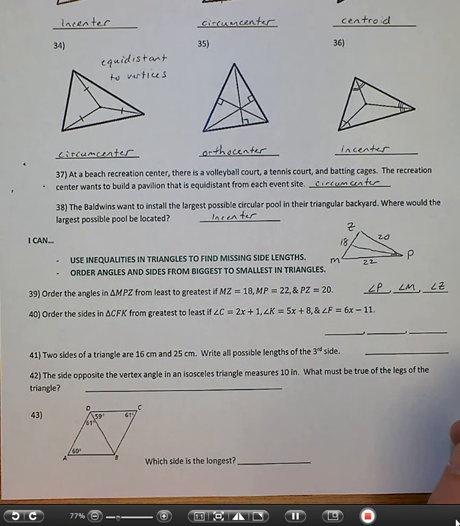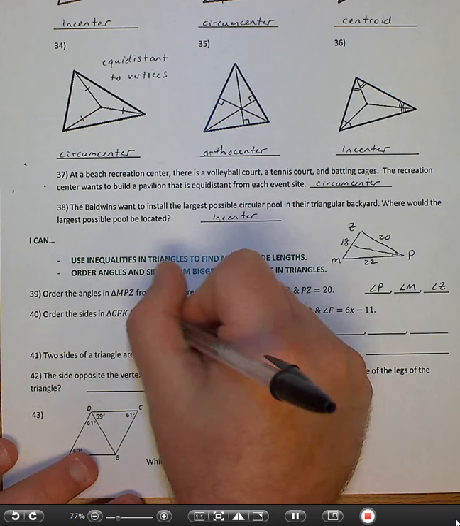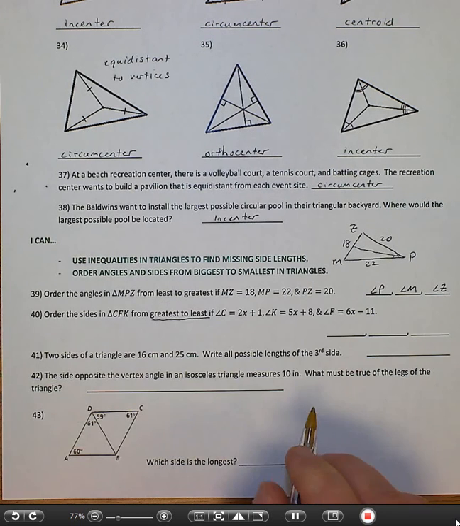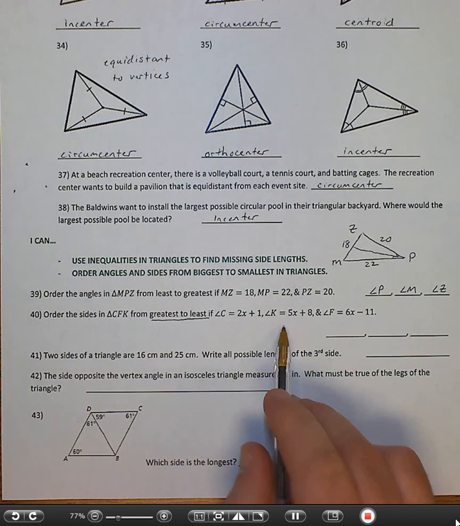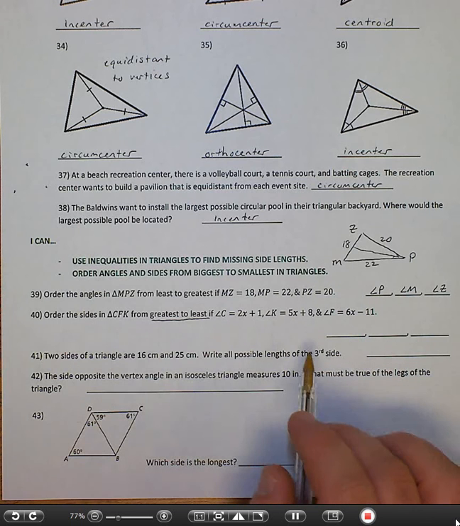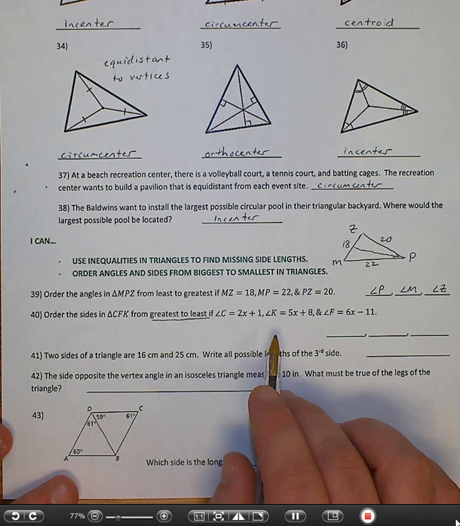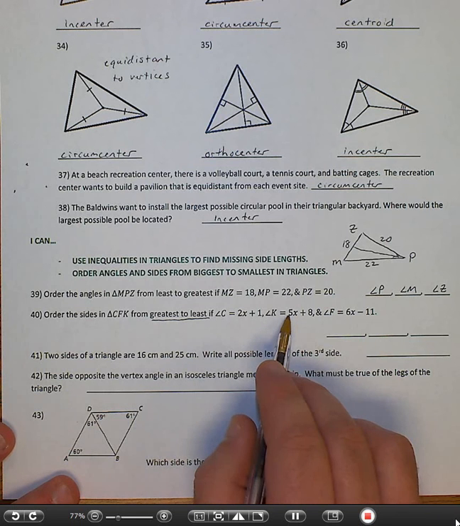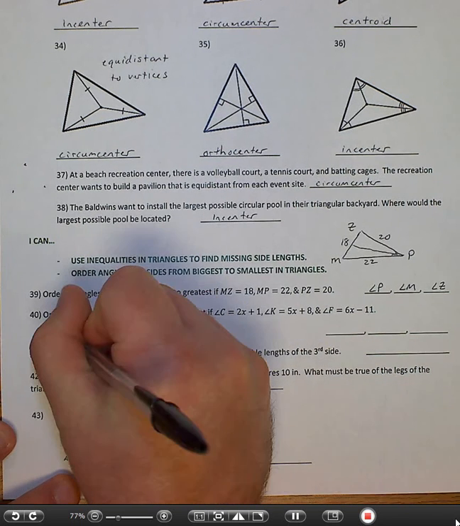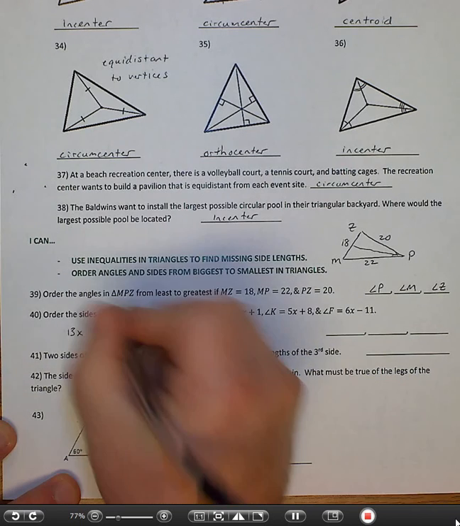Okay? Order the sides in triangle CFK from greatest to least. Again, make sure you pay attention to that. If angle C is this, angle K is this, and angle F is this. Well, this one you have to do a little work. These are all the angles of a triangle, so they should add up to 180. So I'm going to do that real quick. So 2x plus 5x is 7x, plus 6x is 13x. 1 plus 8 is 9. 9 minus 11 is negative 2.